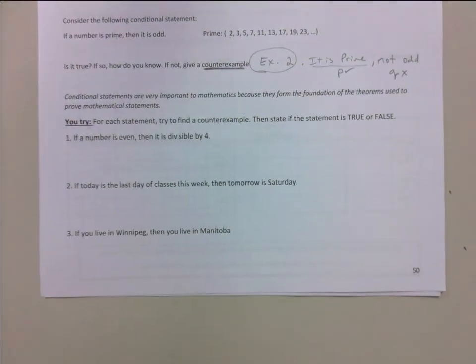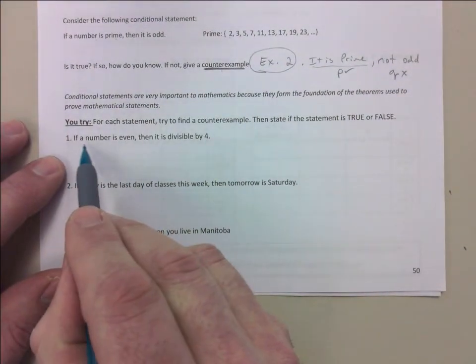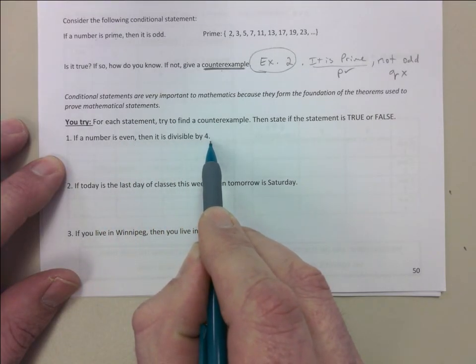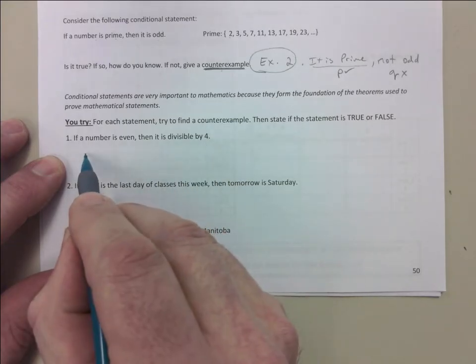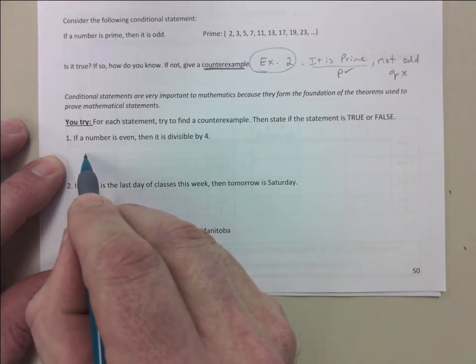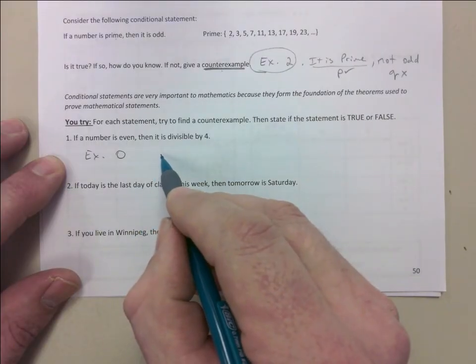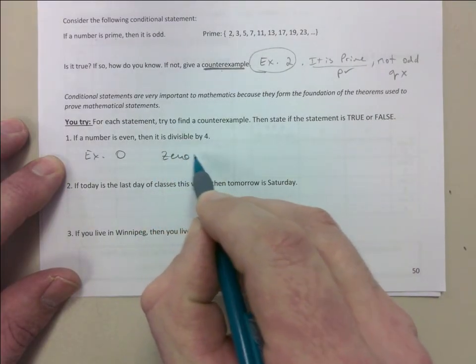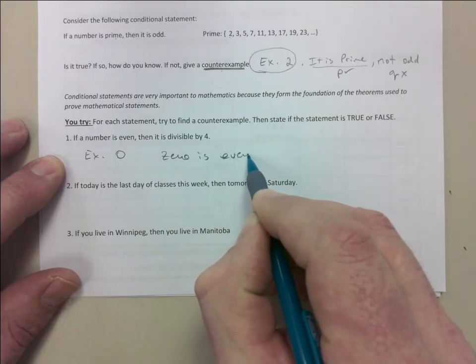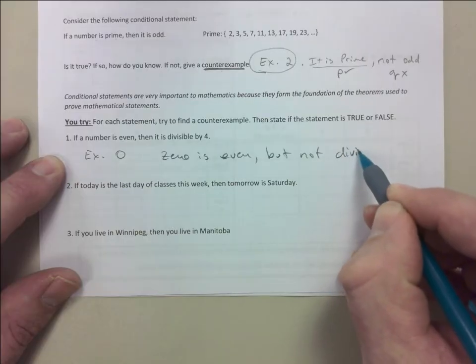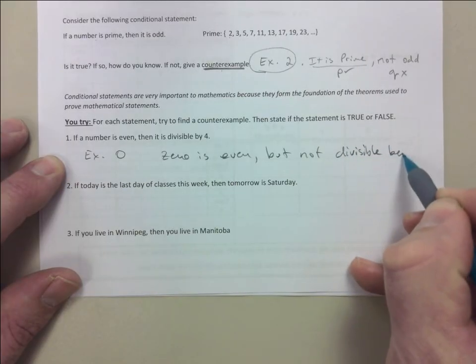Let's you can try here. If a number is even, then it is divisible by 4. Is there a counterexample? 0, 2, right? Example 0, right? 0 is even, but not divisible by 4.